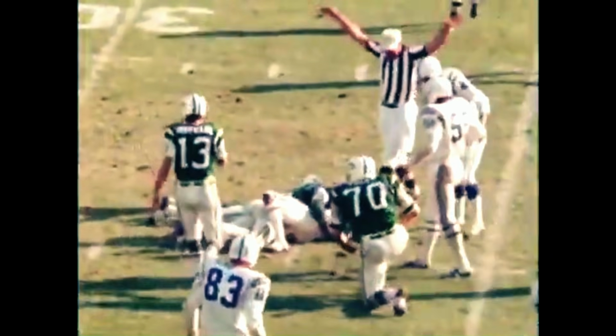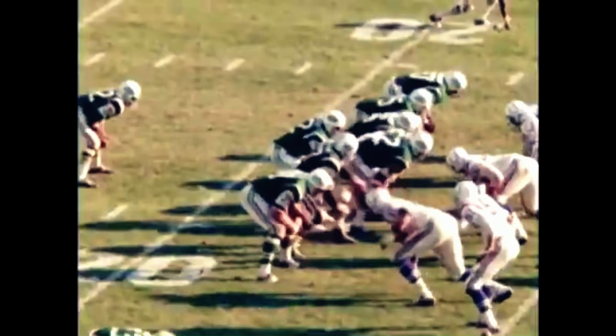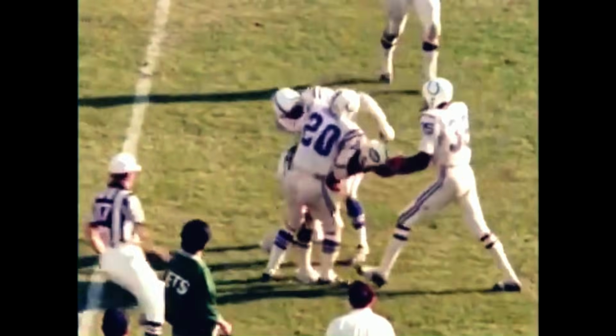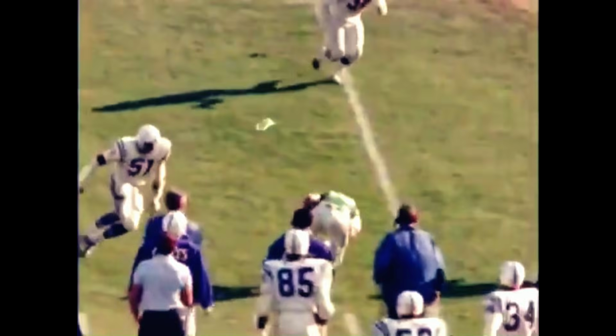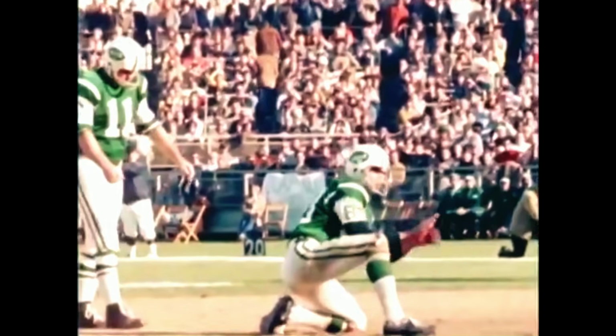Namath again underthrew Maynard by 5 yards, and Jim Duncan stepped in to pilfer his first career pass. He returned it 30 yards. The Colts spun their wheels and returned the ball to the Jets. Jim Turner finally clicked, and the Jets were now within a touchdown, 29-22.